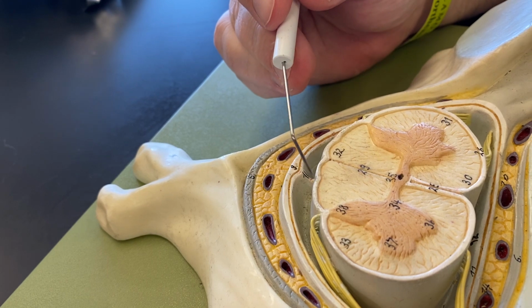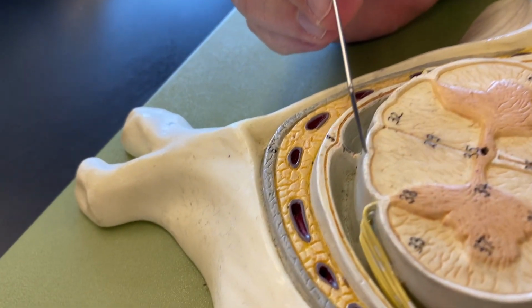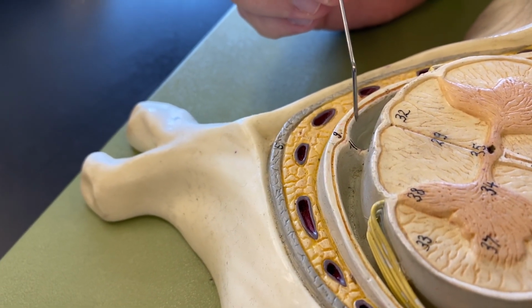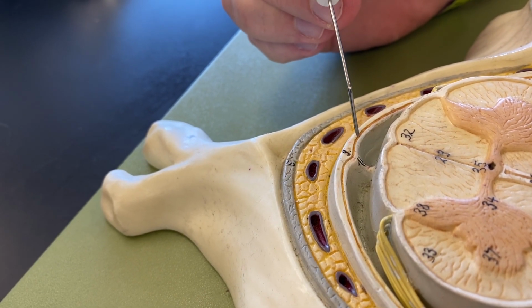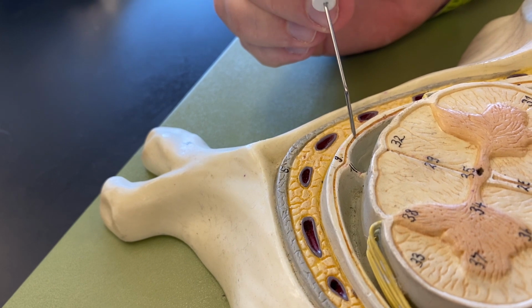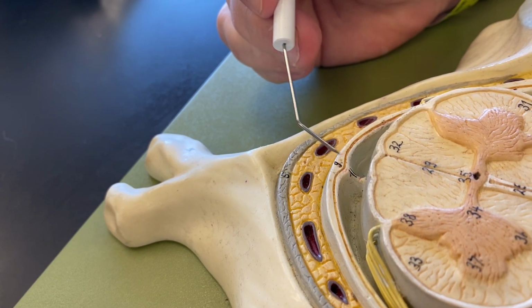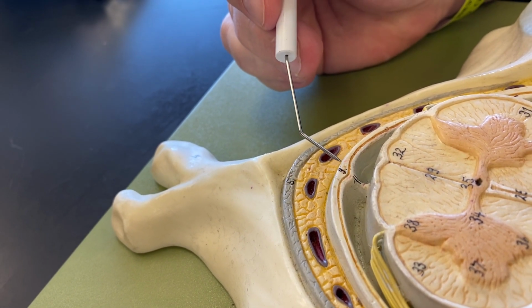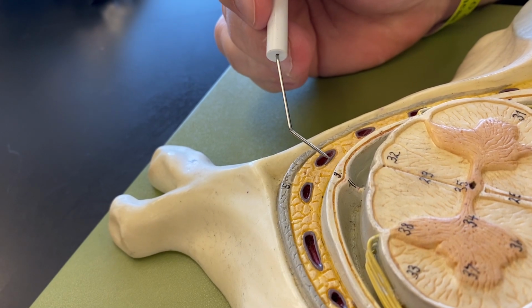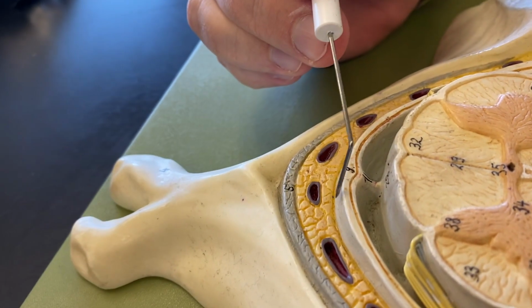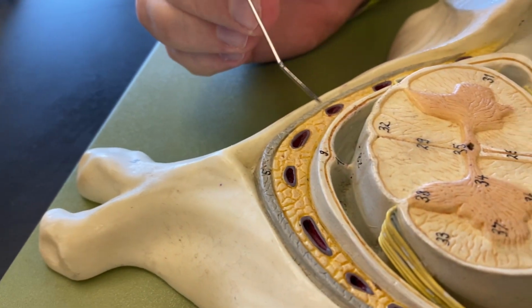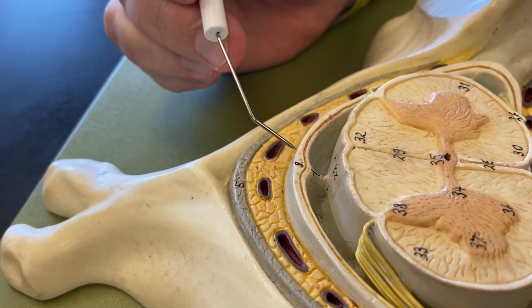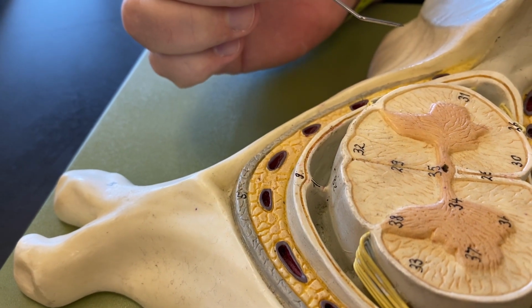And so we have the pia mater, which translates to delicate mother, the subarachnoid space and the arachnoid layer, a subdural space there, and then the dura mater outside. Dura mater is a rather thick connective covering, translates roughly to tough mother, because it's a very fibrous covering and fibrous protective layer for the inside nervous tissue.